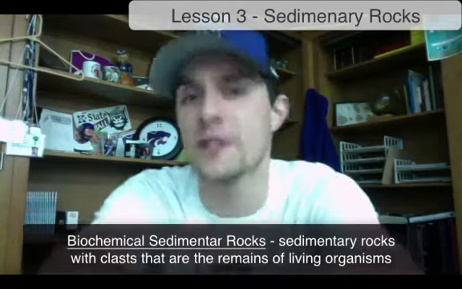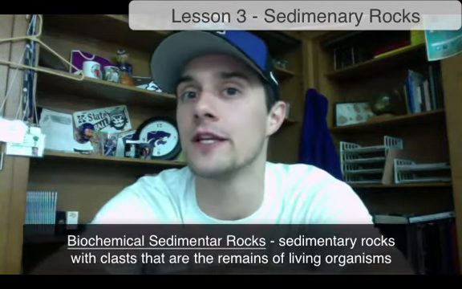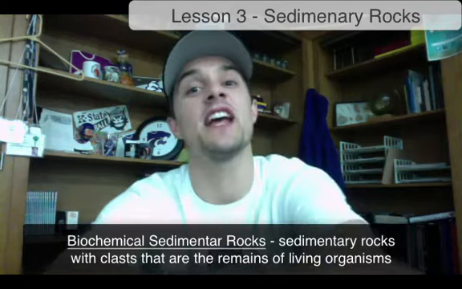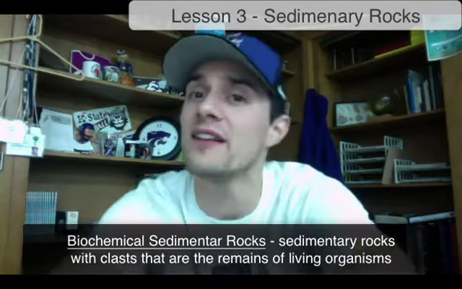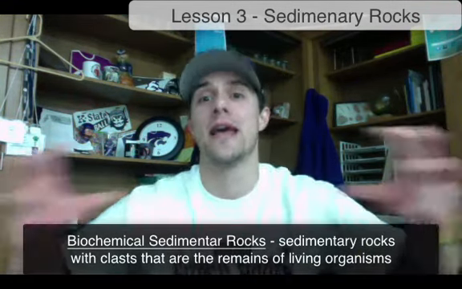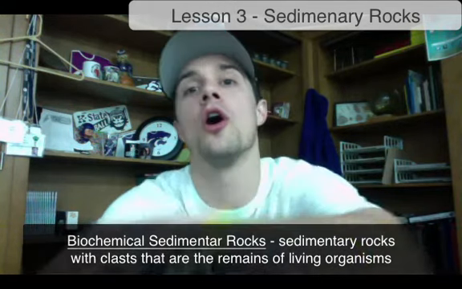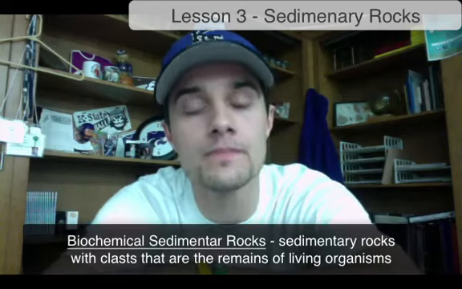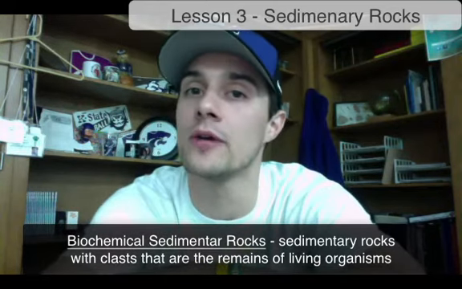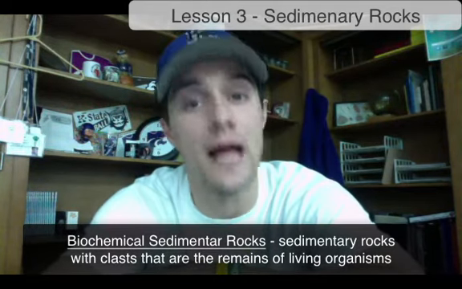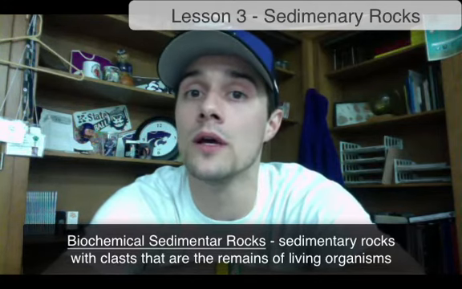Biochemical sedimentary rocks form from the remains of living organisms. The process that forms a biochemical sedimentary rock is really similar to that of a detrital sedimentary rock. It's just that the sediments that are actually held together at the very end due to cementation are the remains of living organisms. Two classic examples of biochemical sedimentary rocks would be limestone and coal.